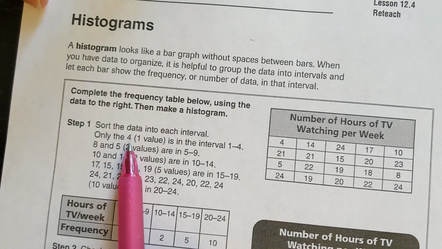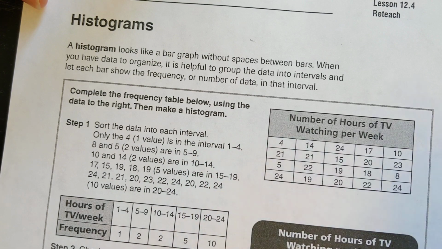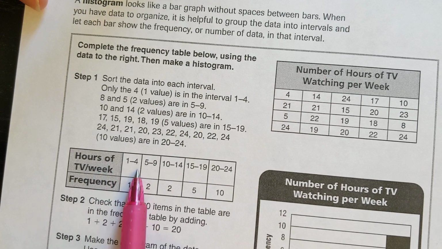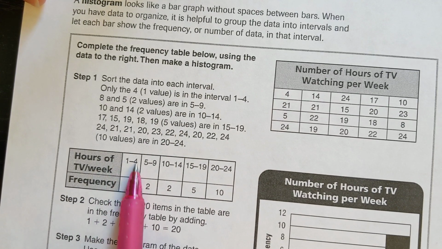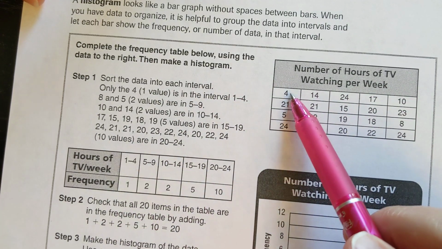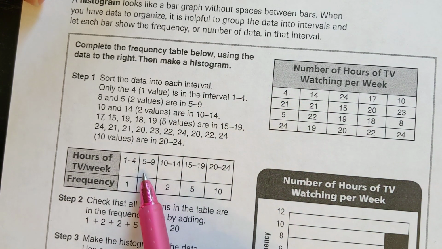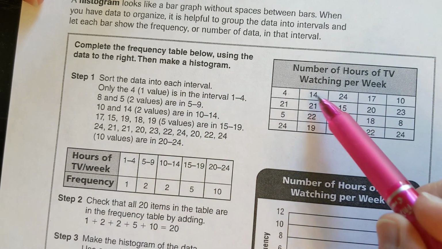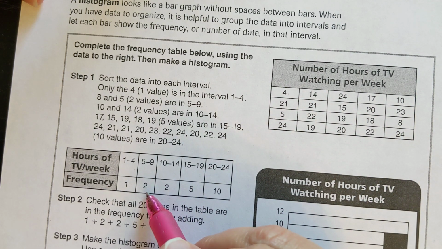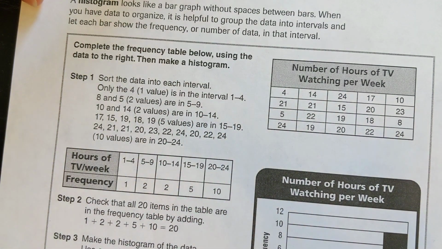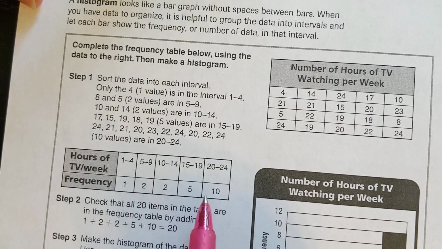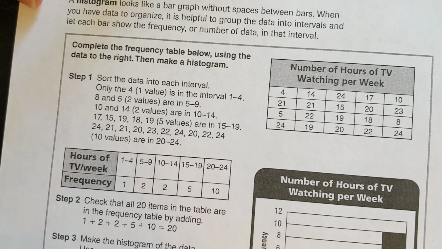Only the 4, one value, is in the interval 1 through 4. So they made a table down below where they said, let's say all of those are 1 through 4. So anytime there's 1 through 4 in here, you would put it in the section. There's only 1. Okay? 5 through 9. I can see 1, 2. Looks like there's only 2, so they put 2 in there. So I just want you to keep in mind, you would have to do this for yourself. It might tell you the intervals already, and then you have to find the information and put it in this part of the table.